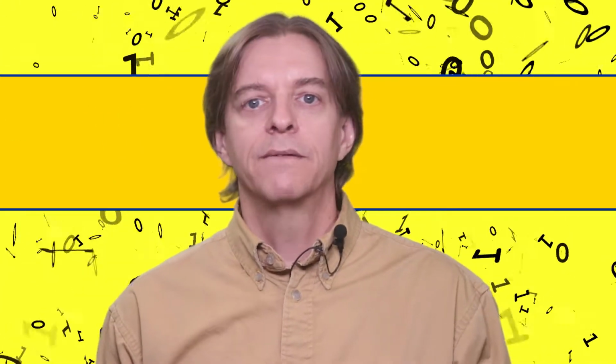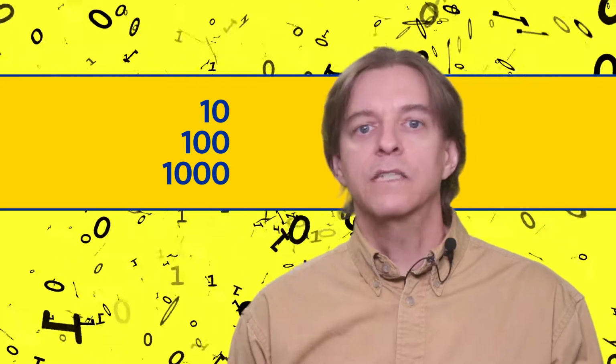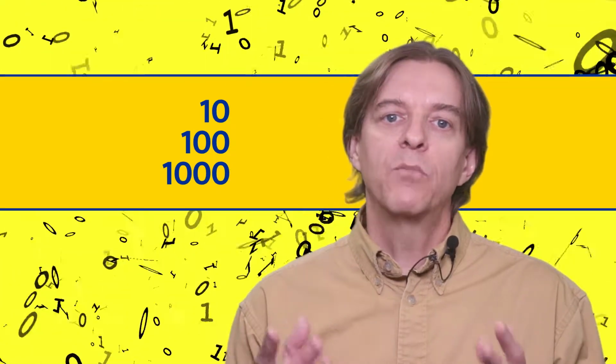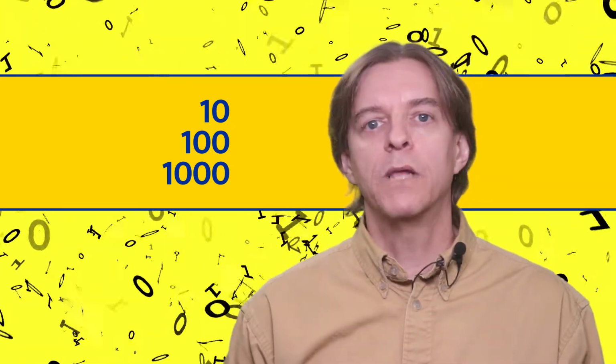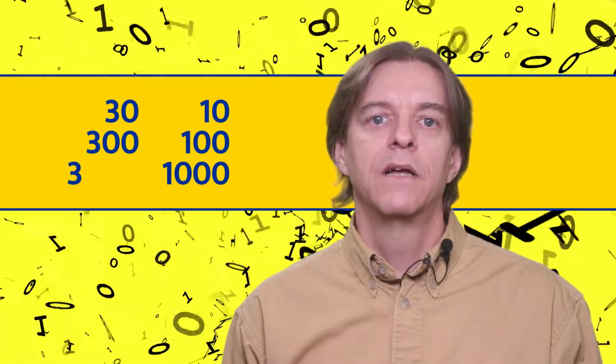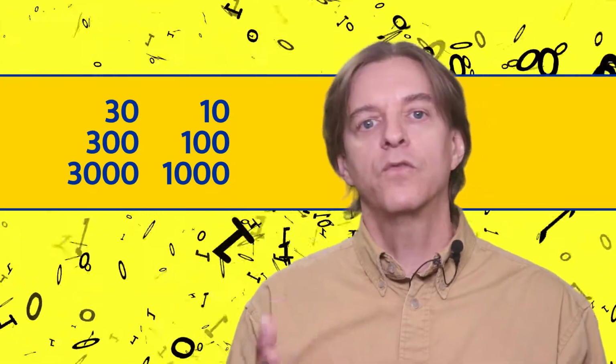The second shortcut is related to multiplying by powers of 2. Let's go back to decimal for a minute. You probably know the shortcut for multiplying by a power of 10. For 10, 100, 1000, and so forth, all we have to do is add the appropriate number of zeros to the number we're multiplying. 3 times 10 is 30, 3 times 100 is 300, and so forth.